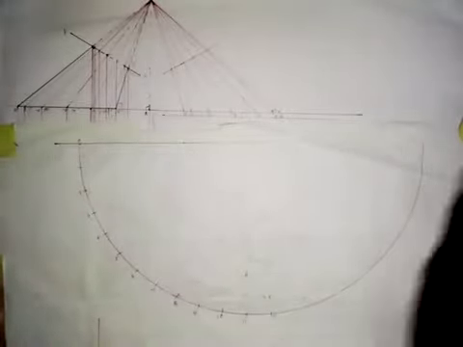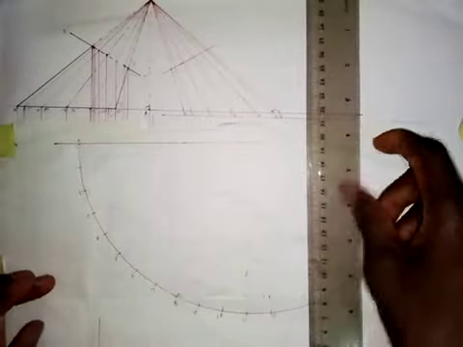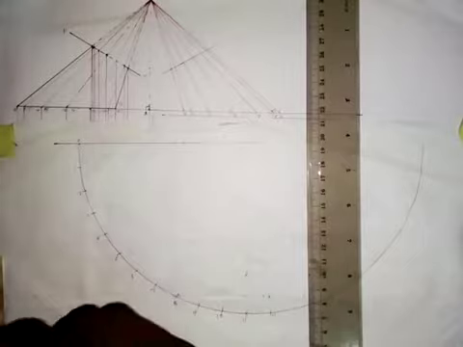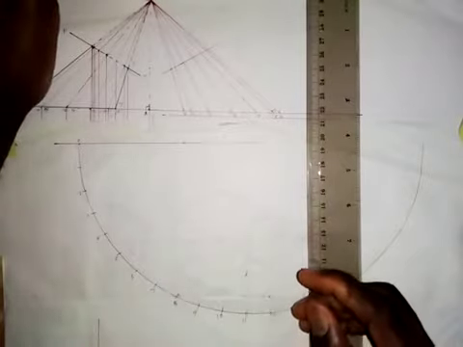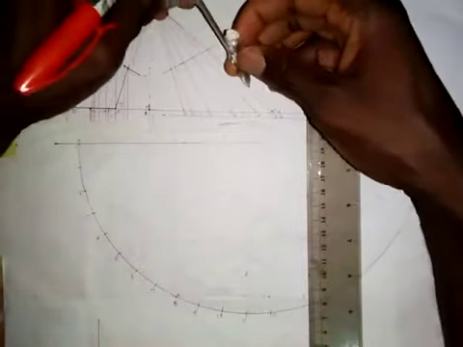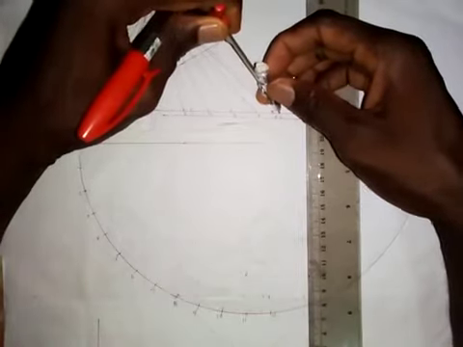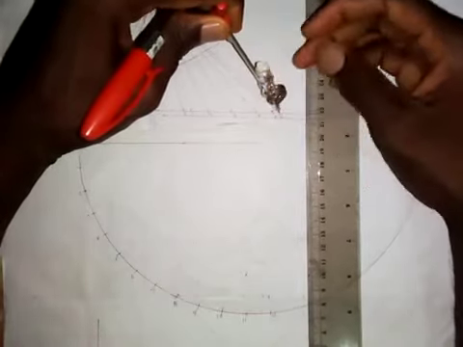The next thing that we are going to do now is connect each of these points with the apex. I didn't take note of that, so we need to retake this. Sorry for that.